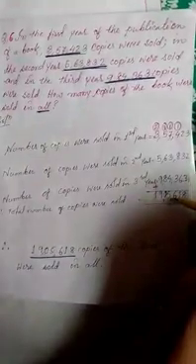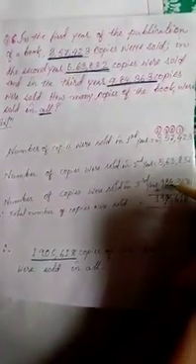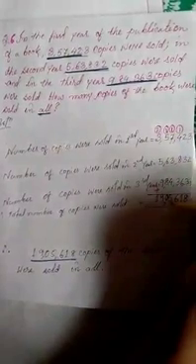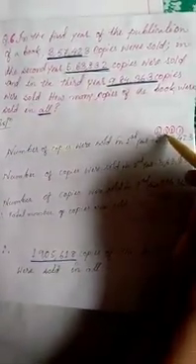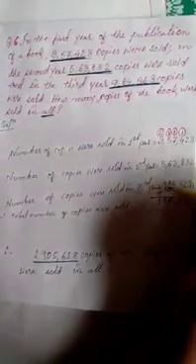So 6 we will write here and 1 will carry forward to the next place. 7 plus 3 is 10, 10 plus 4 is 14, 14 and 1 is 15, so 5 we will write and 1 will carry to the next place. 5 plus 6 is 11, 11 and 8 is 19, 19 and 1 we add, 20. 20, 0 we will write here, and 2 will carry to the next digit.